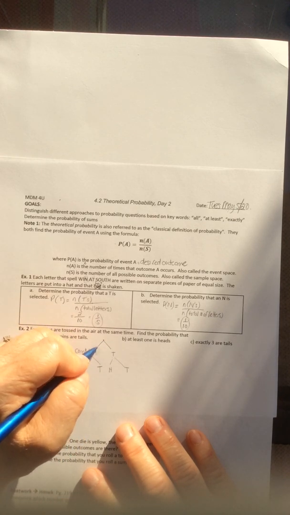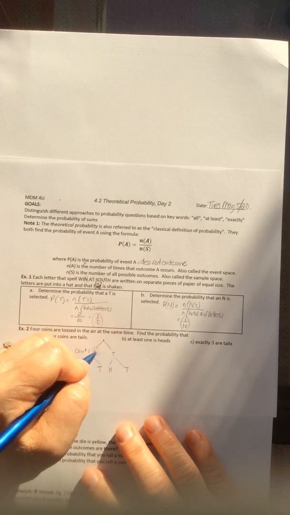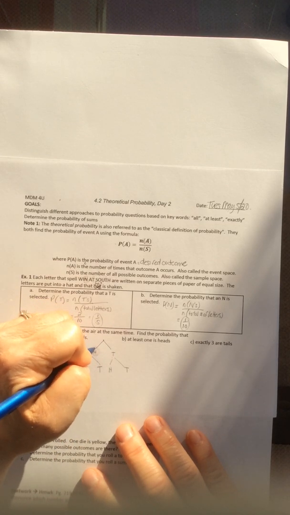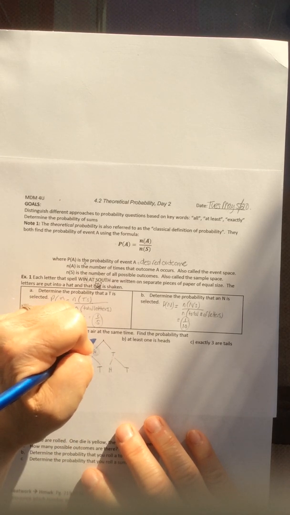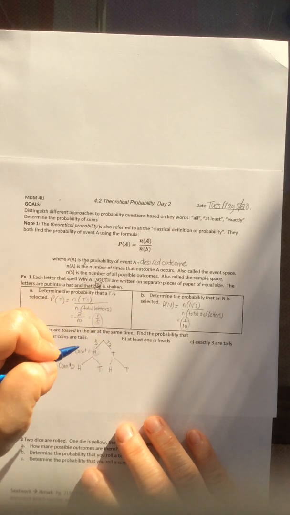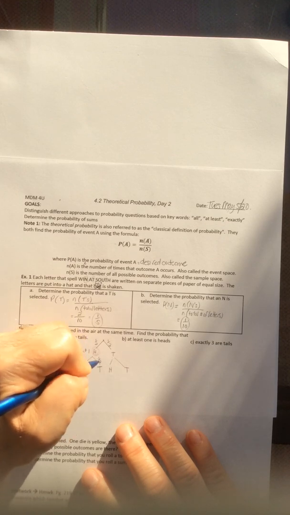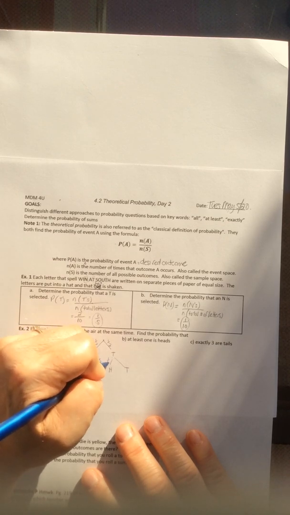So 1 head is my desired outcome out of 2 possible outcomes. So the probability of this outcome being a head is 1 out of 2, and so is this. Each branch is a result of a probability of 1 out of 2.